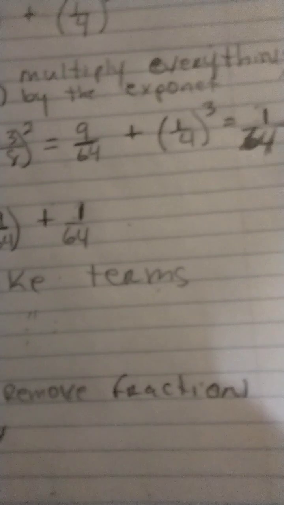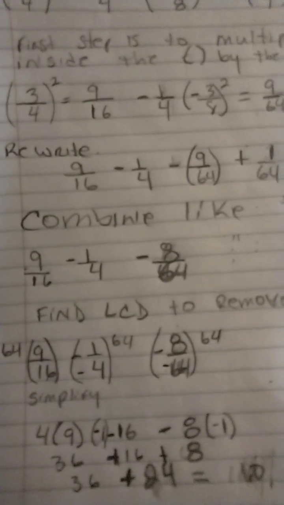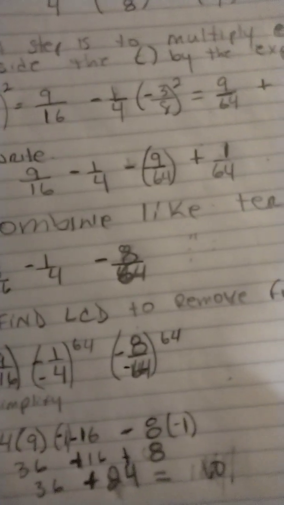So then that would be 1 times 1 times 1, which will give you 1. Any number times 1 will be itself. And then you have 4 times 4 times 4, which is 64. So that's 4 times 4, 16. 16 times 4, which will give you 64, which is 1 over 64. So now you want to rewrite so you don't get confused and to keep it neat. So you have 9 over 16 minus 1/4 minus 9 over 64 plus 1 over 64.